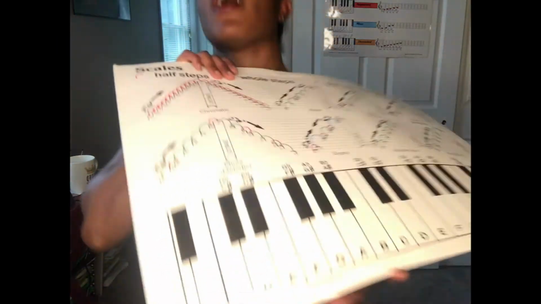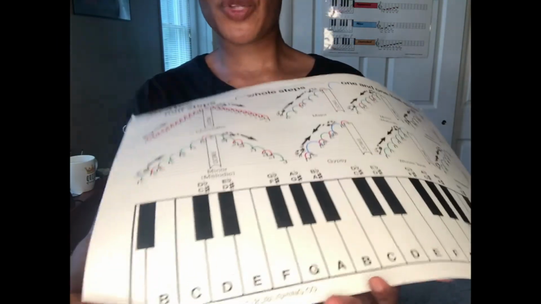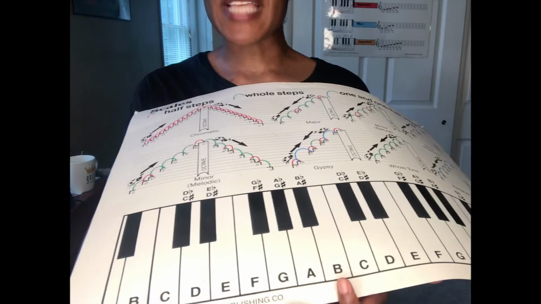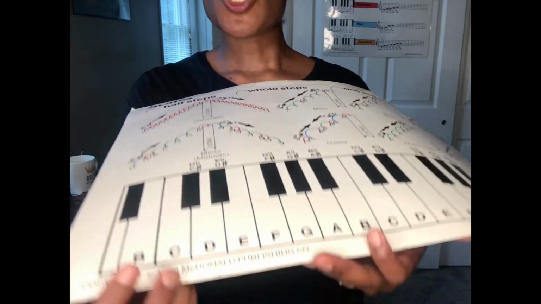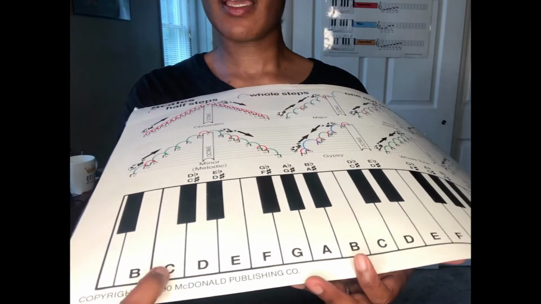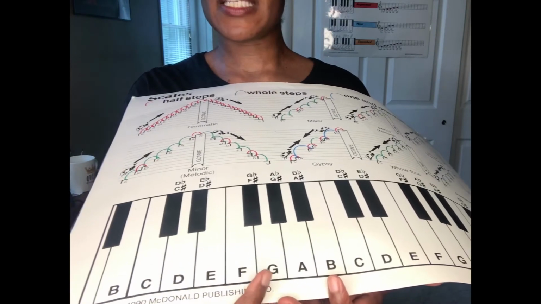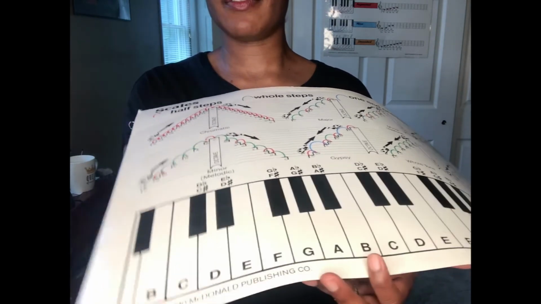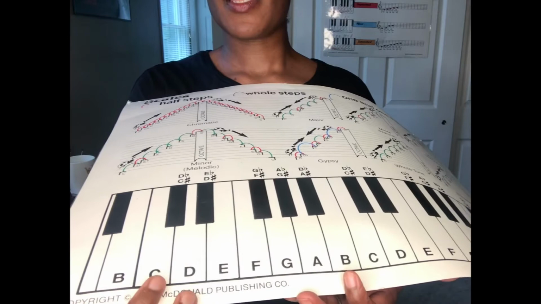Those of you, I hope some of you are familiar with the piano. So I'm going to demonstrate on here. We're going to start with the major second interval. Okay, so we have C, D, E, F, G, A, B, C. That's an octave. Those are the notes that we use in music.